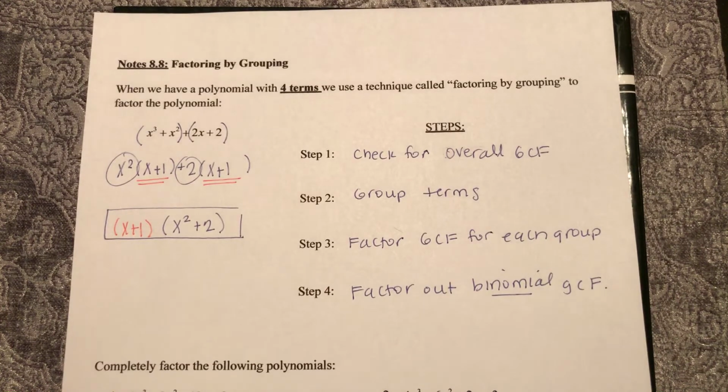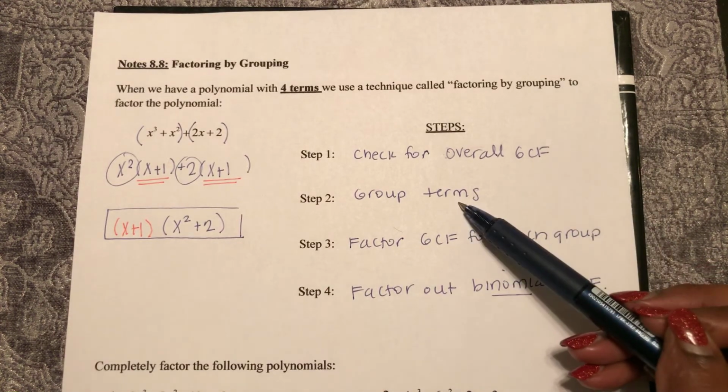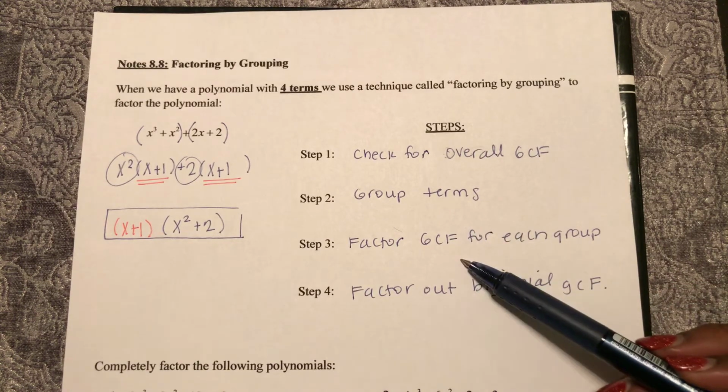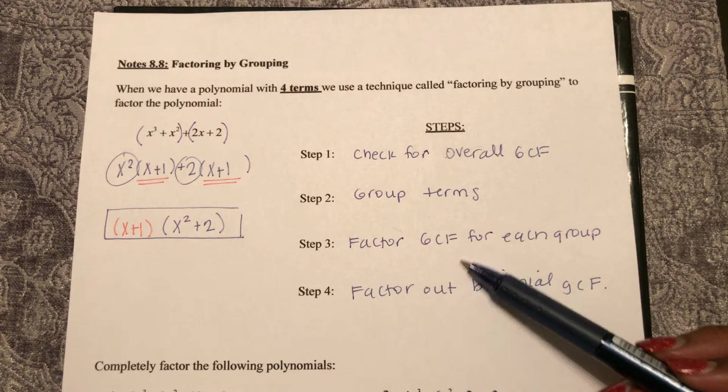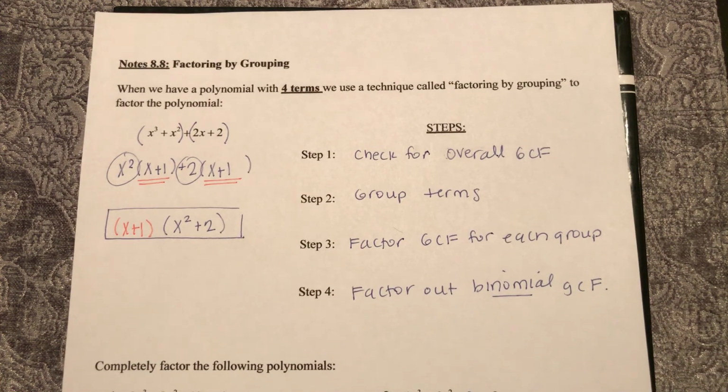So when we have 4 terms, check for an overall GCF. Group your terms in 2s. Factor out the GCF for each group, which should leave a binomial GCF to factor. Let's practice some more below.